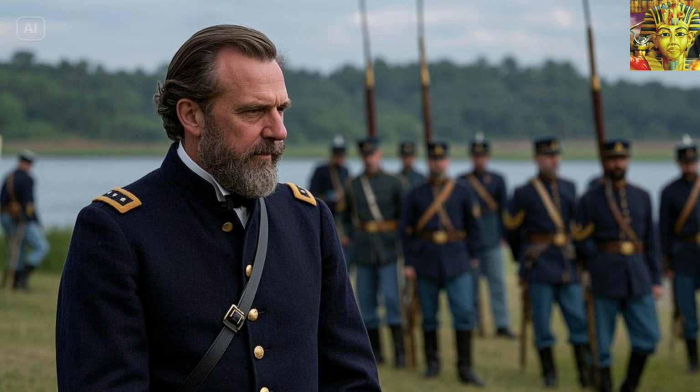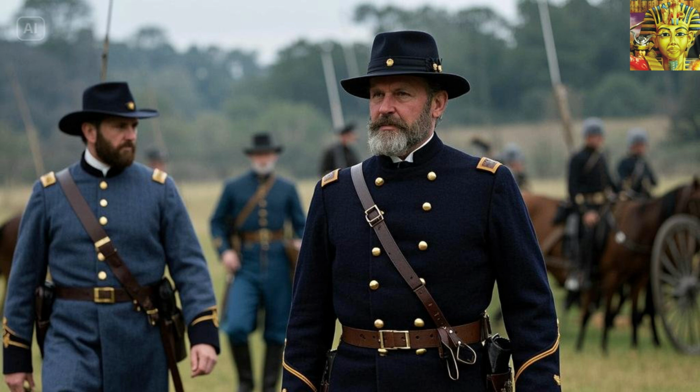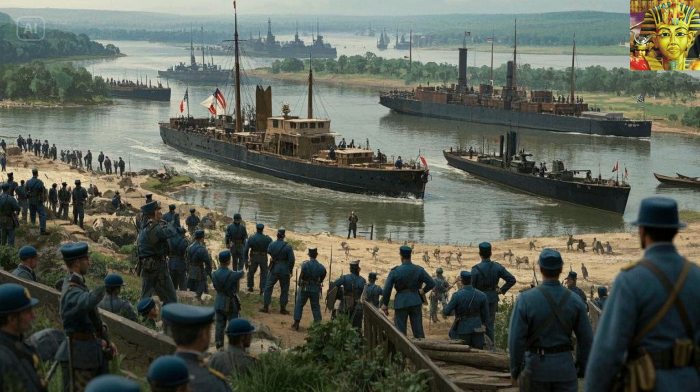Pemberton's decision to concentrate his forces within the defenses of Vicksburg, rather than engaging Grant's army in the field, was a controversial one. While the city's defenses were formidable, Pemberton's strategy left him isolated and vulnerable to a siege. His inability to effectively coordinate with other Confederate commanders, particularly General Joseph E. Johnston, further complicated the defense of Vicksburg.